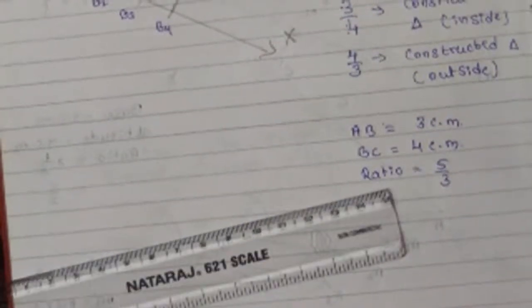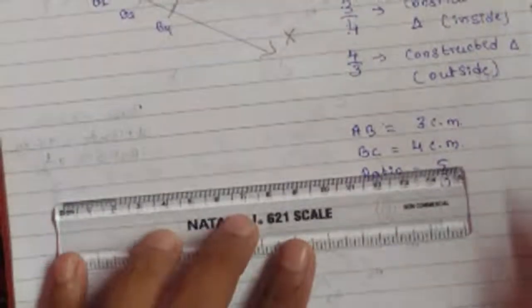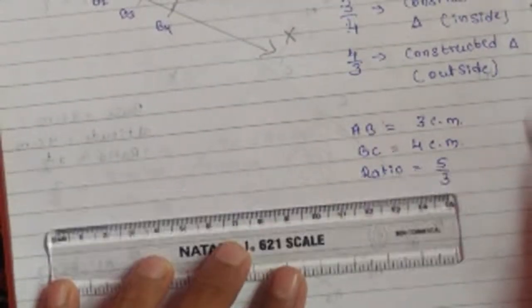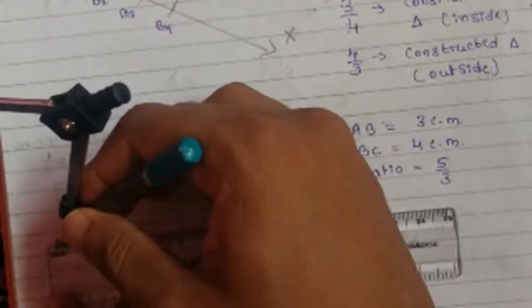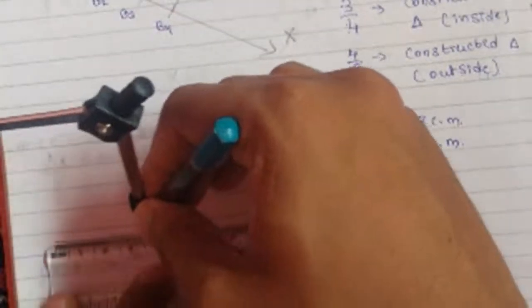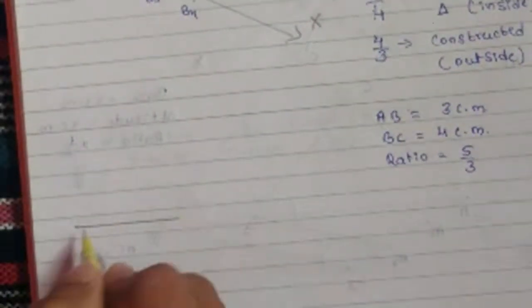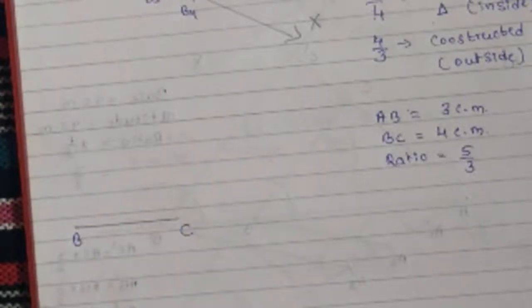So here I will draw a 4 centimeter length. I'll mark these points as BC. Then it is a right angle triangle.